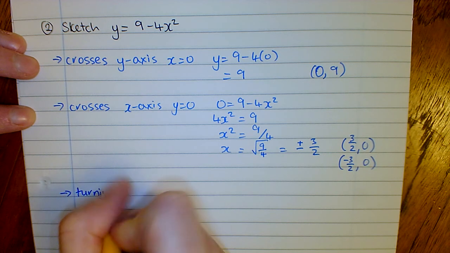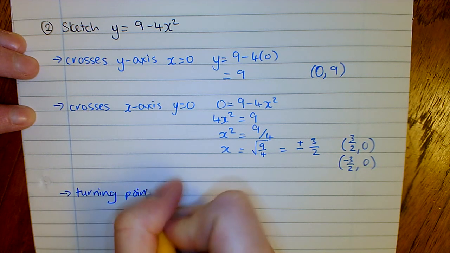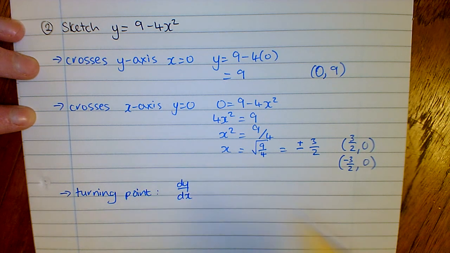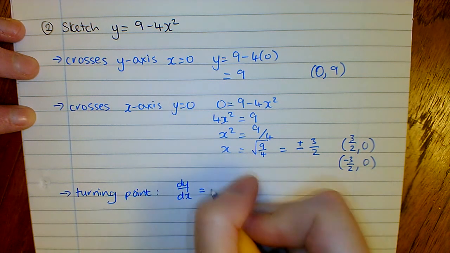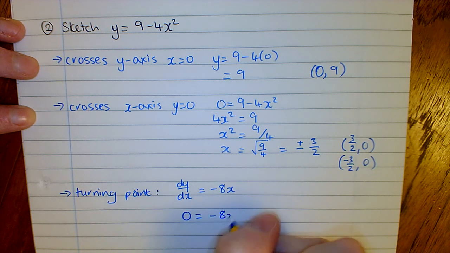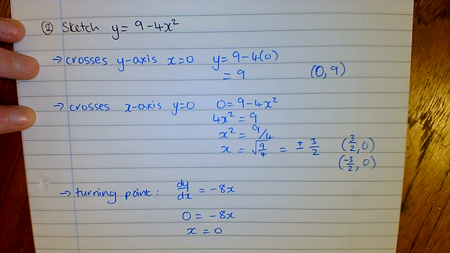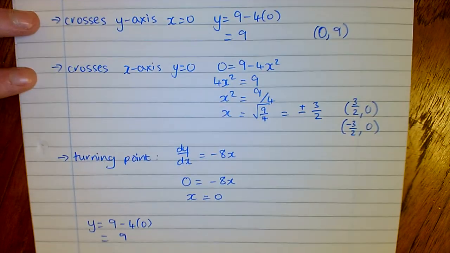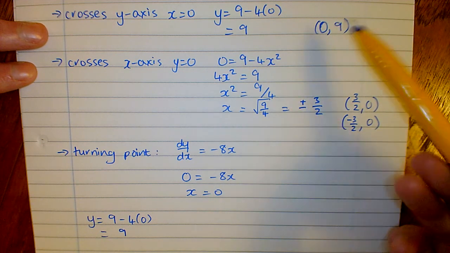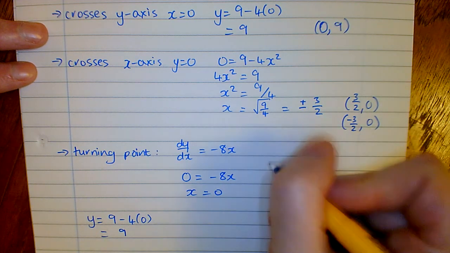Okay, and then our turning point, again it's a quadratic, so we've only got one turning point. So dy by dx, differentiate this, we get minus 8x, that equals 0 for turning points. So x has to be 0, which means that y is 9 minus 4 times 0, which is 9, which is exactly the same coordinate that we've got up here where it crosses the y-axis. So this happens to cross the y-axis at the turning point.